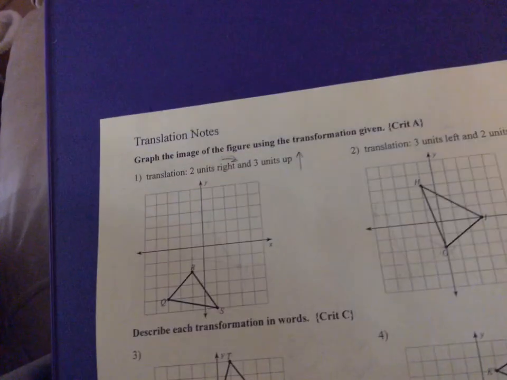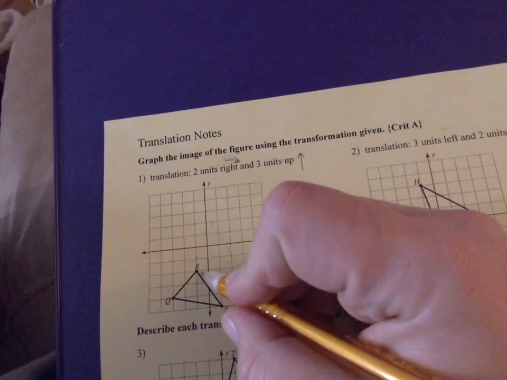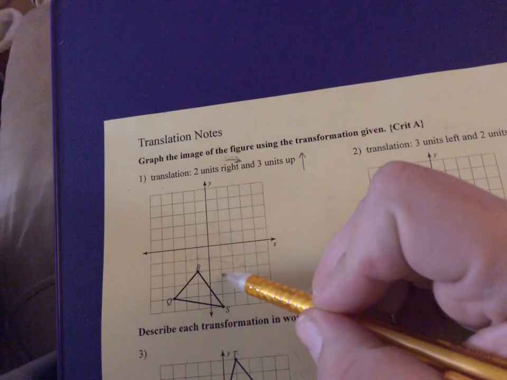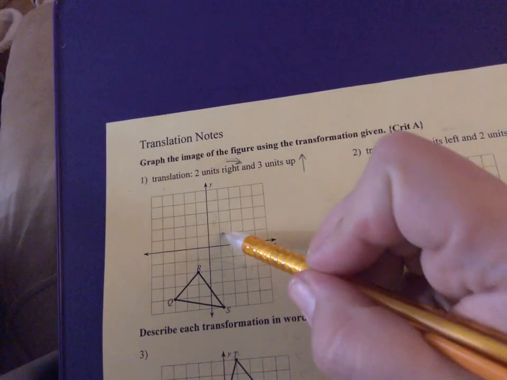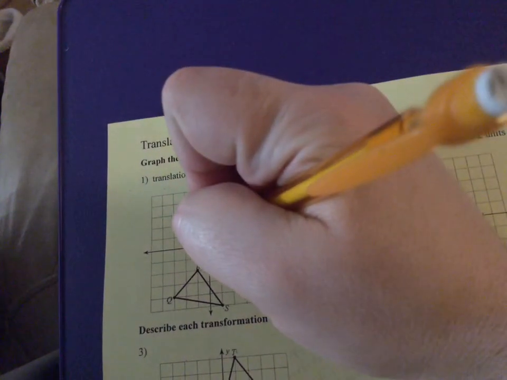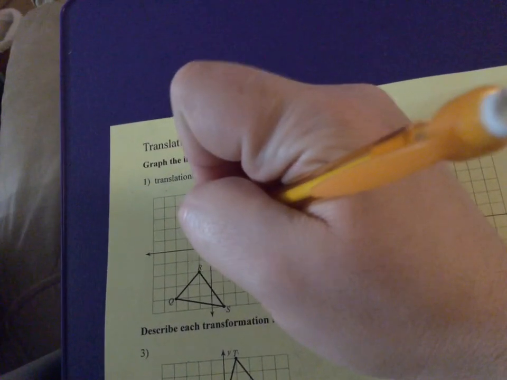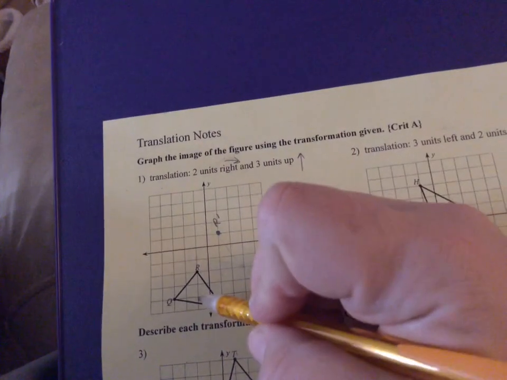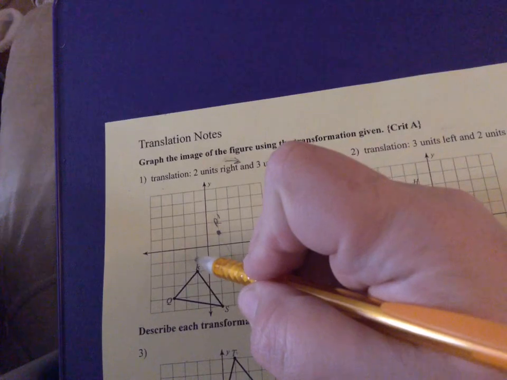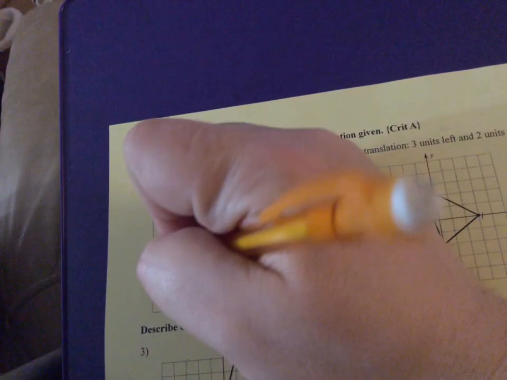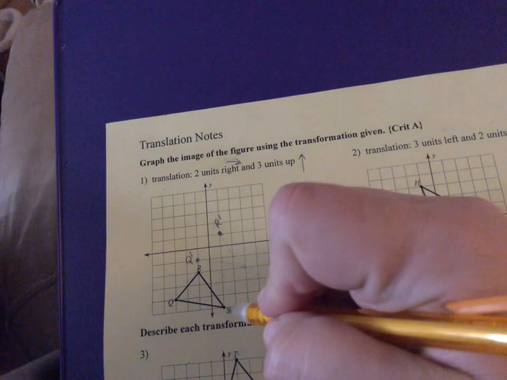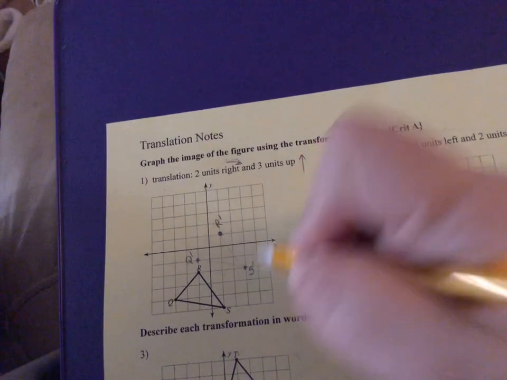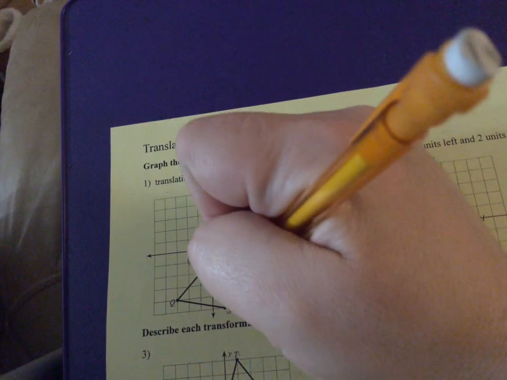All right, so let's do the first one. So we have this R. We're going to move this R 2 units to the right and 3 units up. And I'm going to put my point right there, and I'm going to label it R prime. And then same thing with Q, 2 units to the right, 3 units up. It's going to be my Q prime. And 2 units to the right, 3 units up. It's going to be my S prime. And I'm going to go ahead and connect these together.